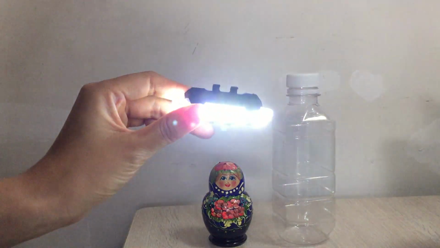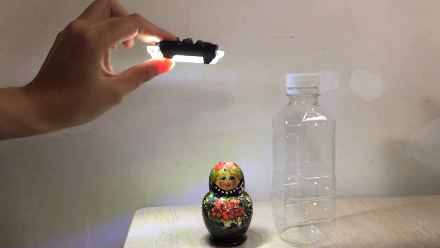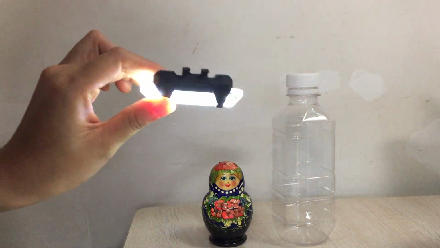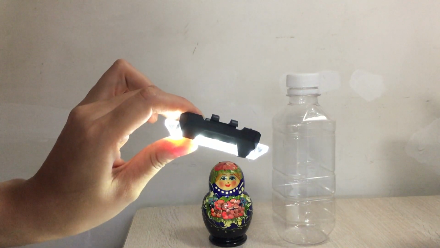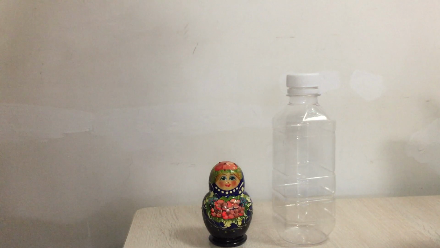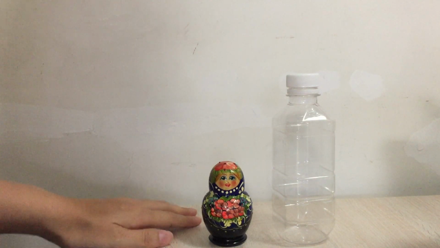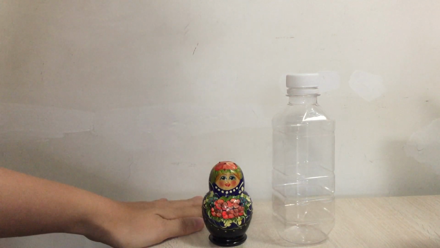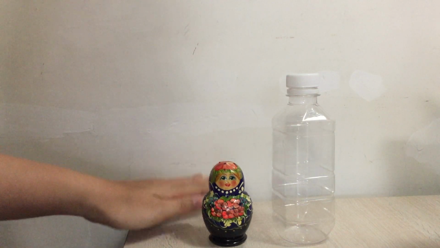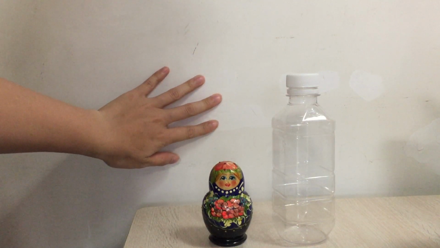Make sure that you have something that can emit light, shining on different objects. This is the light source here. And you also need a table for putting your stuff, or you may need a wall so that the shadow can fall on the table or on the wall.